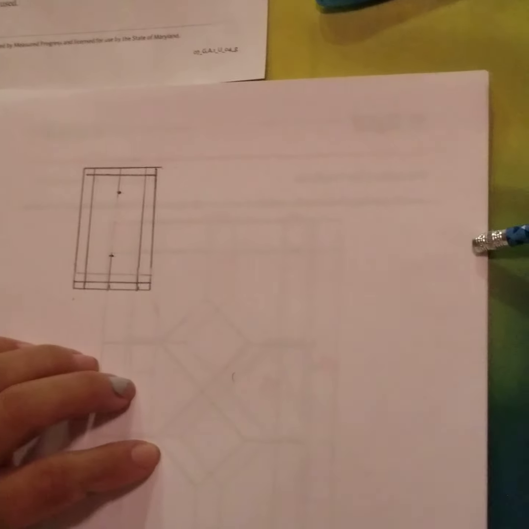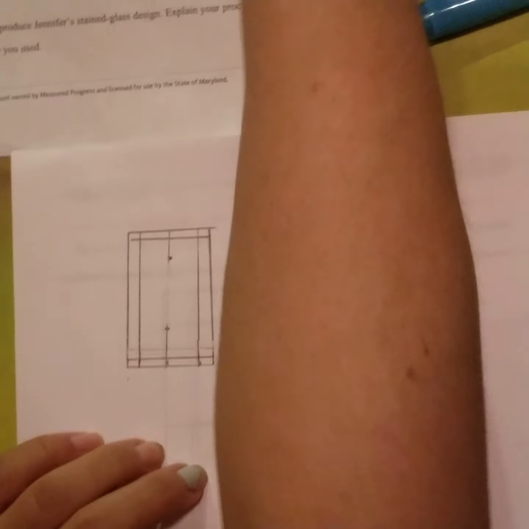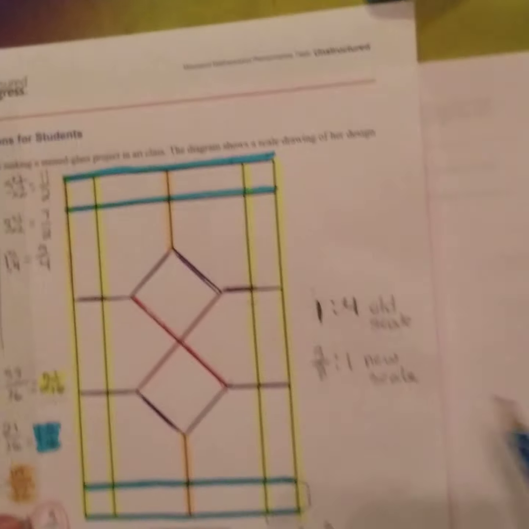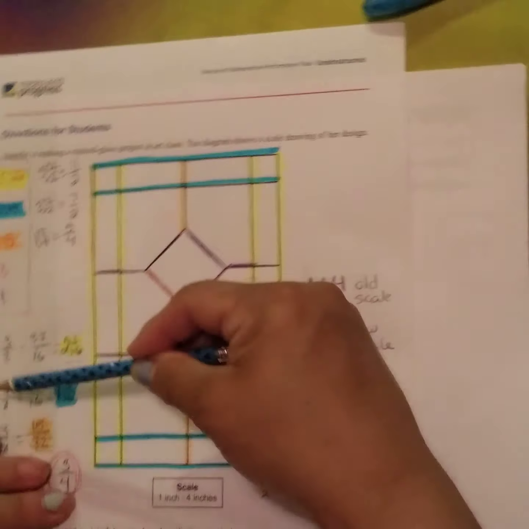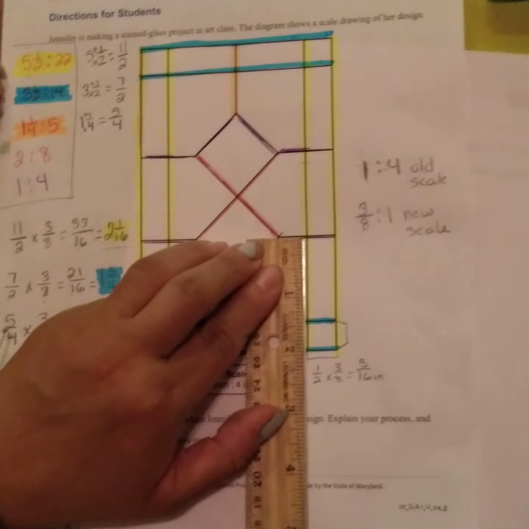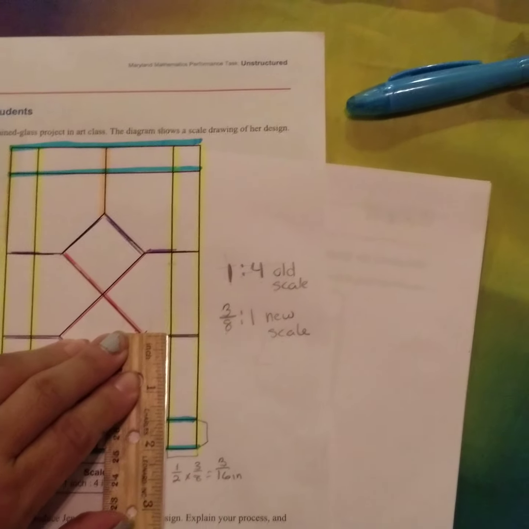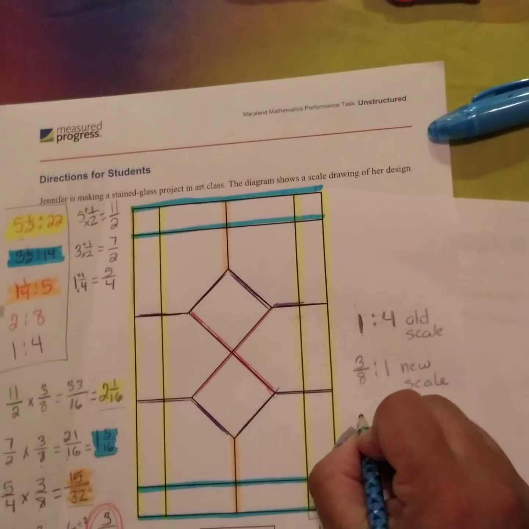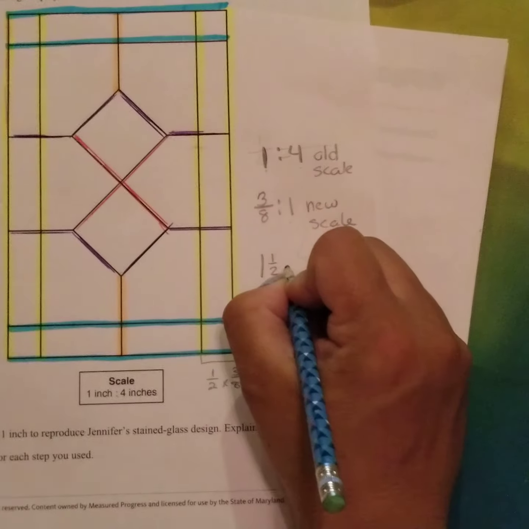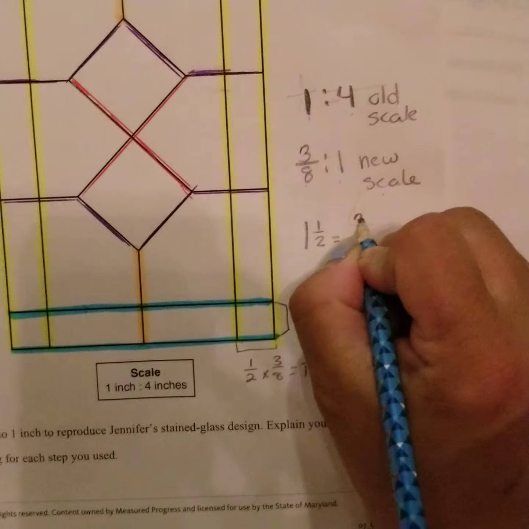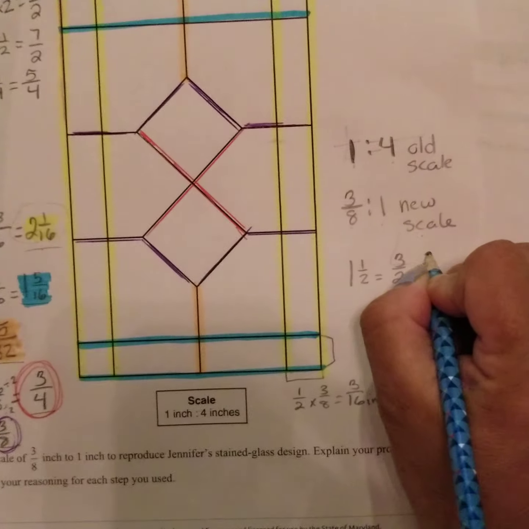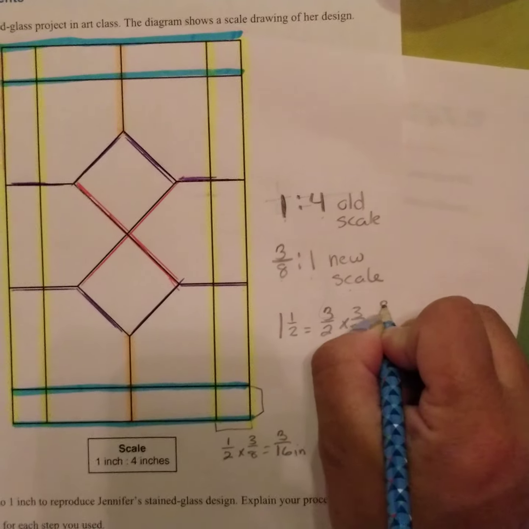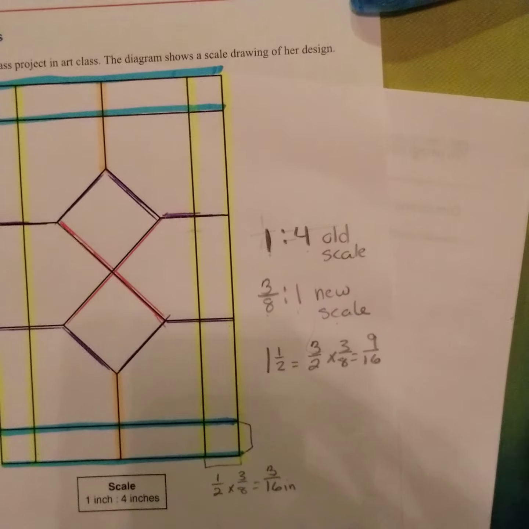Why? I don't know. Okay, so the next thing we need to measure from here to here for this line across. So that's 1 1/2 inches. So let's see. 1 1/2 is actually 3/2 times 3/8, which is 9/16.